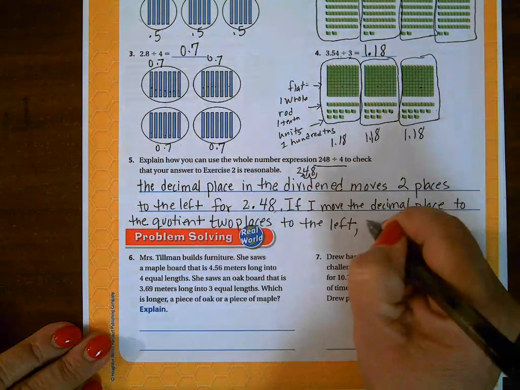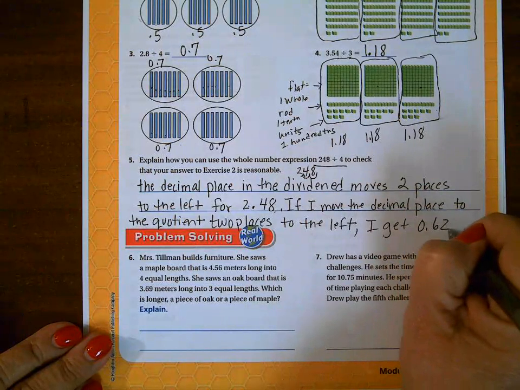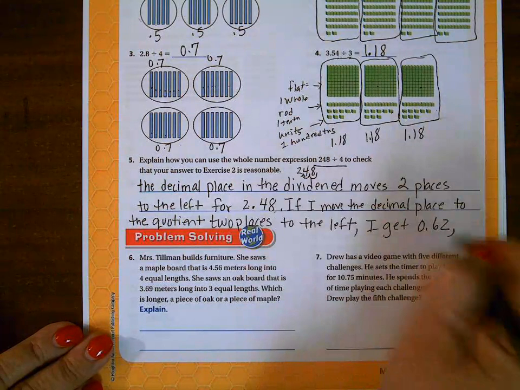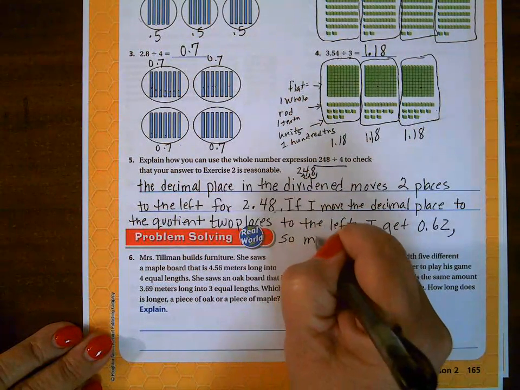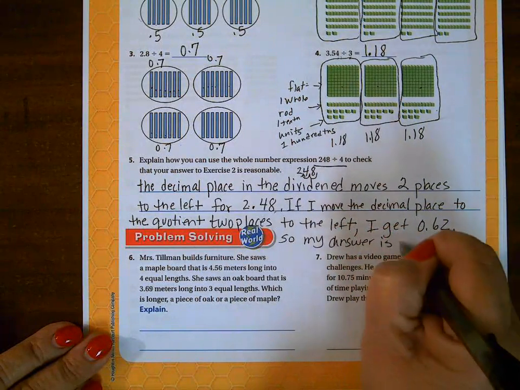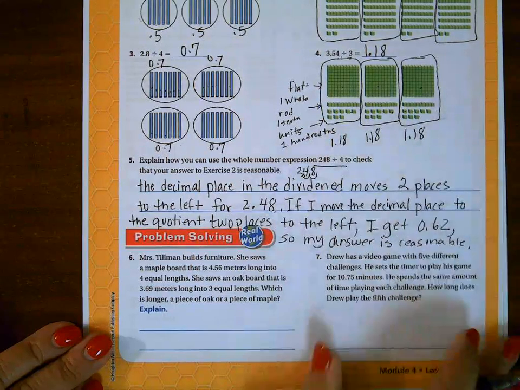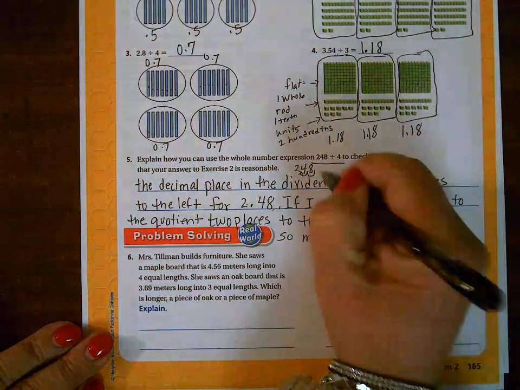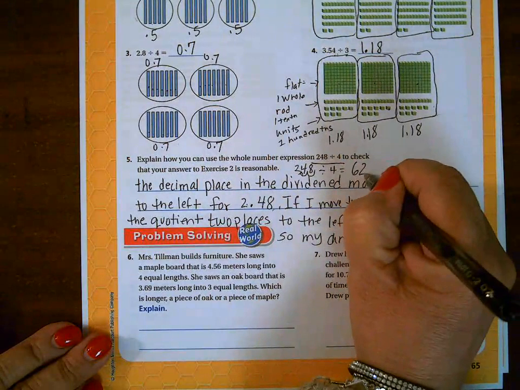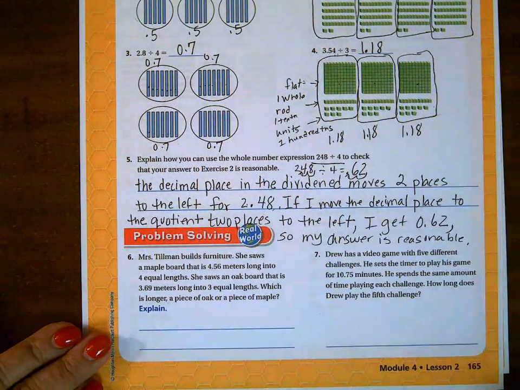This is where I get 6200ths. And then I'm going to put commas, so my answer is reasonable. Okay, there we go. Here I divided into 4 groups, and I have the answer of 62, and then I'm going to move it back in, my decimal, and there you go.